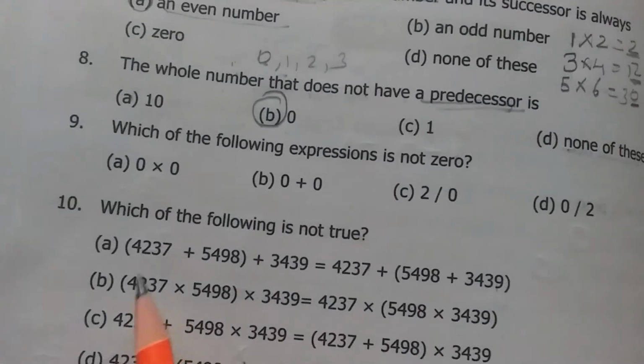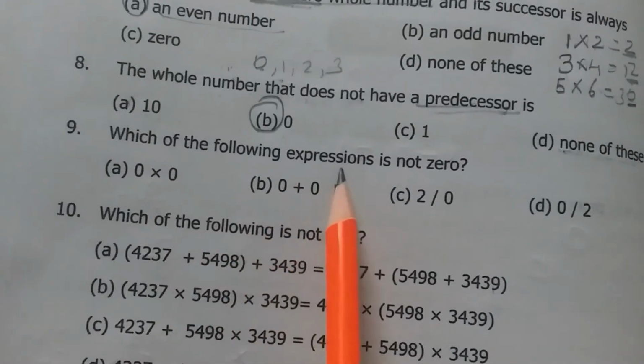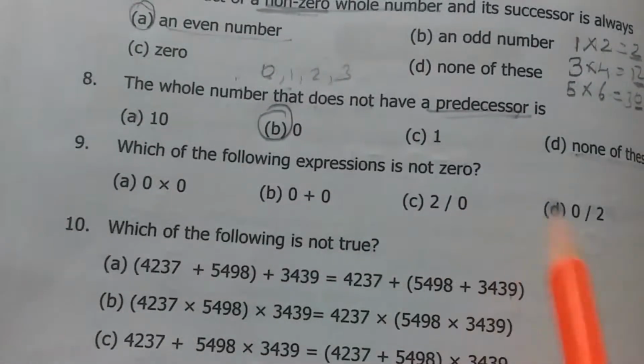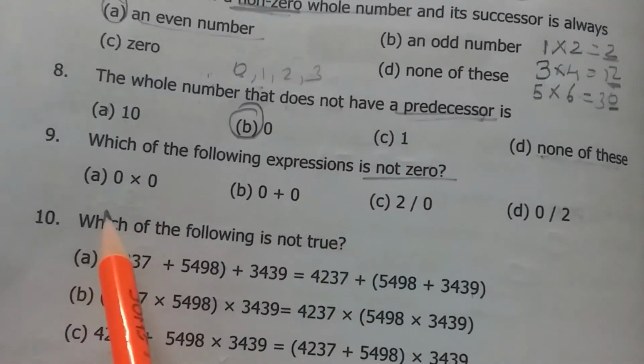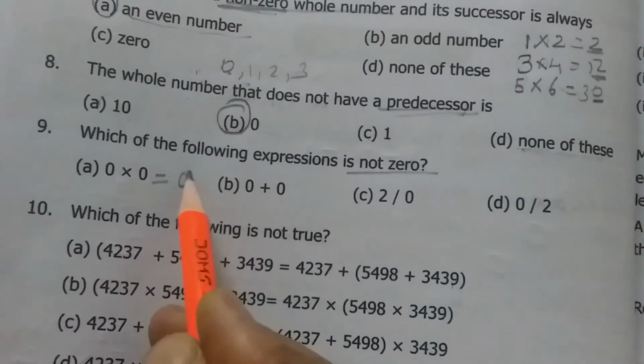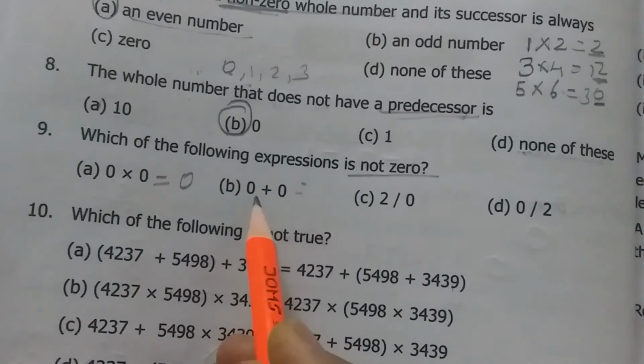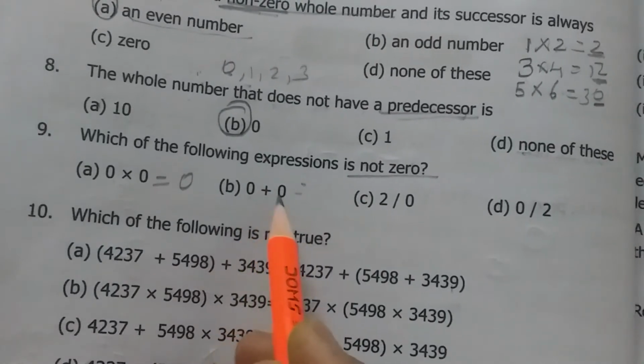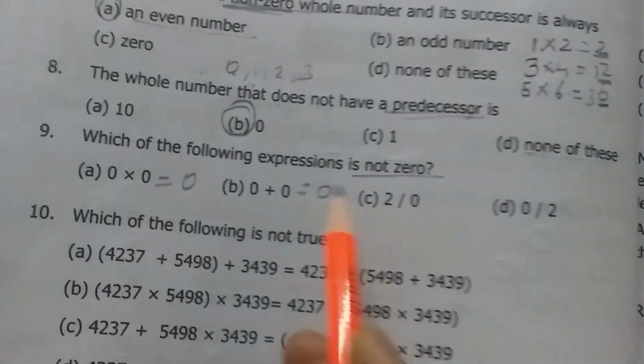Now question number 9. Which of the following expressions is not 0? Which answer is not 0? We have to check. 0 into 0. When you multiply 0 by 0, it is 0. When you add 0 with 0, 0 plus 0 is 0.